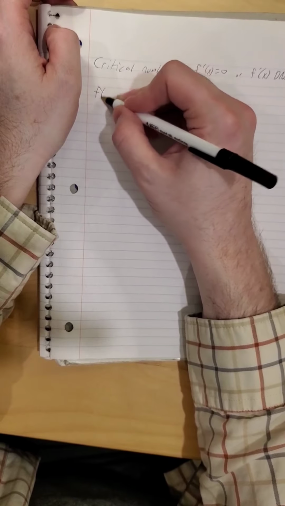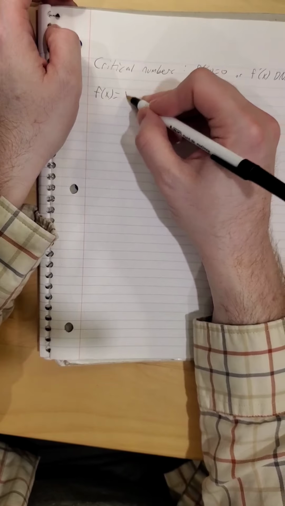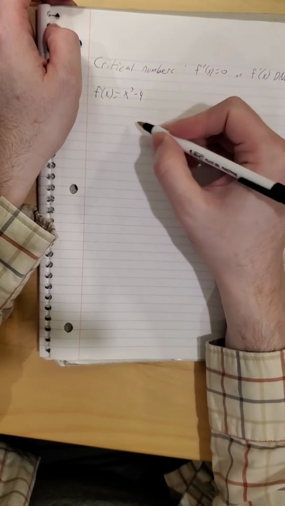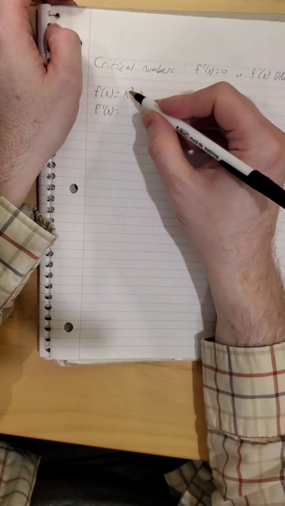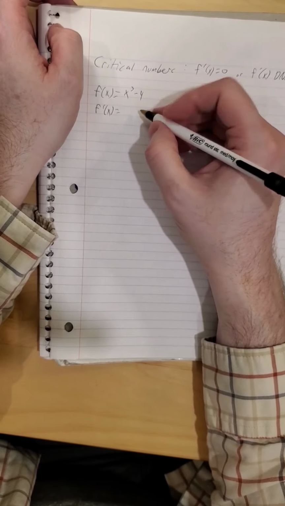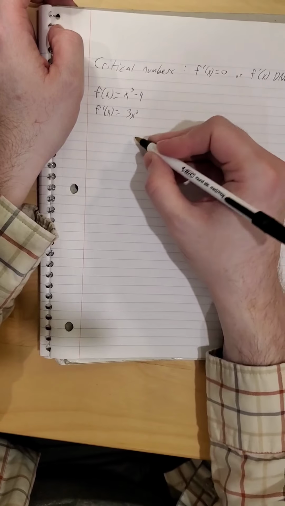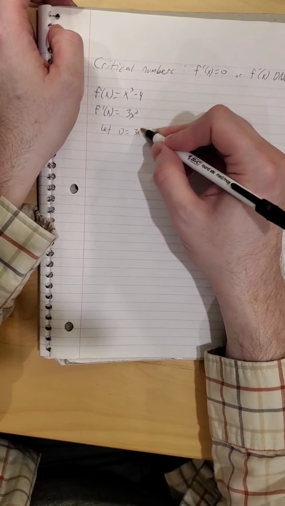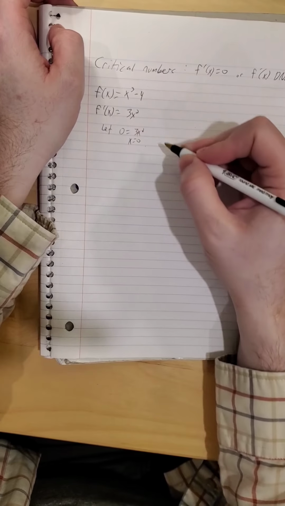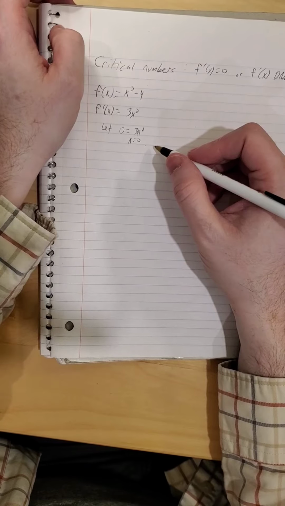All right, so next one we'll look at, f of x is x cubed minus 4. This one we can dive right into the derivative. There's no work to do in simplifying. So f prime of x is 3x squared. And again, we let the derivative equal 0. So x equals 0 is the only solution to that equation.